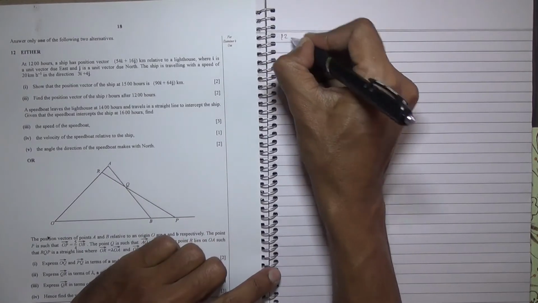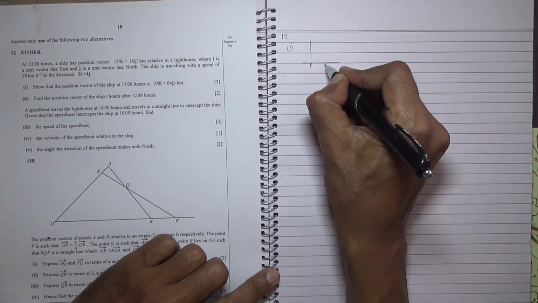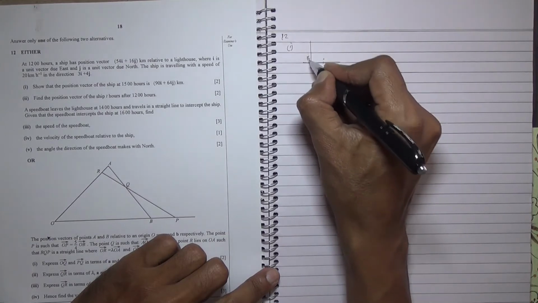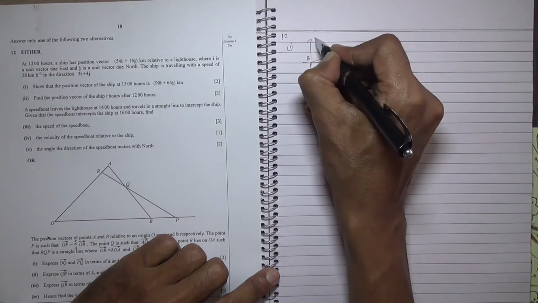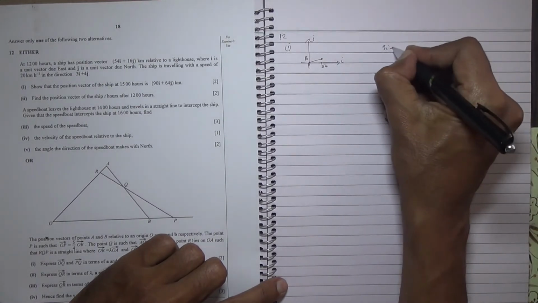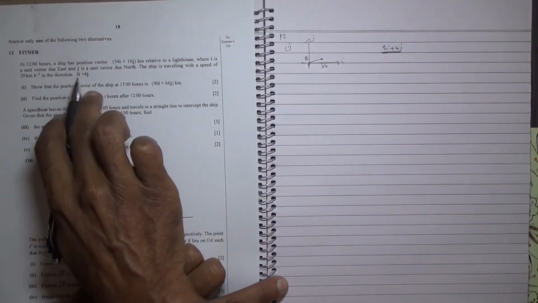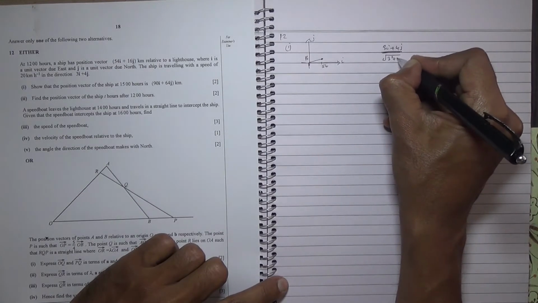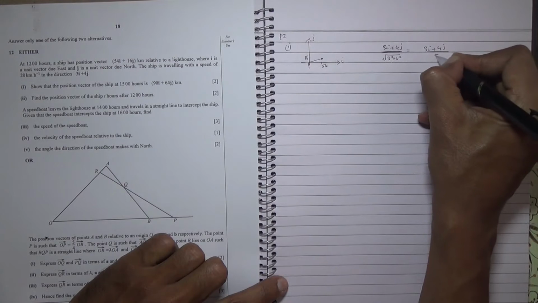Okay, so here's the situation. The ship is here. Let's say that this is 54 and we've got 16 somewhere here. So that's the position vector of the ship. And now the ship is traveling in the direction of 3i plus 4j. So a unit vector in that direction, because you told it in the direction, is the vector itself divided by its magnitude, and that's going to give you 3i plus 4j over 5.